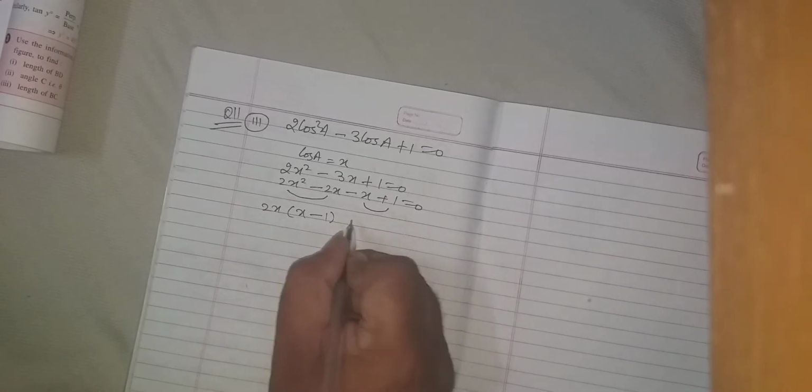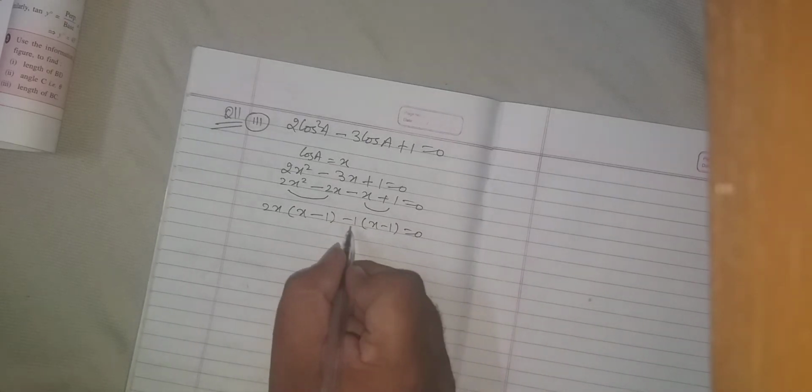So if you take 2x common from these two terms, in the bracket you will write x − 1, and if you take −1 common from these two terms, remember students, whenever you take −1 common, the sign gets changed inside the bracket. So this −x will become +x and this +1 will become −1. Now you have the same terms in the bracket. So (x − 1) will be common, (2x − 1).